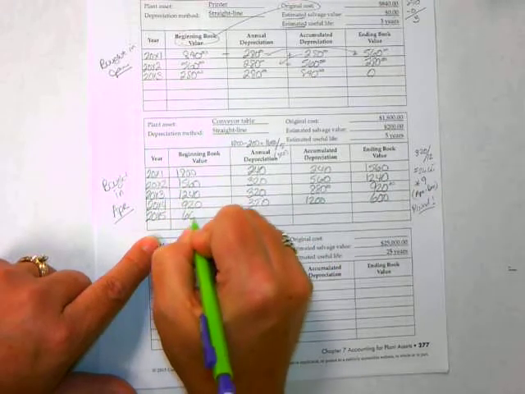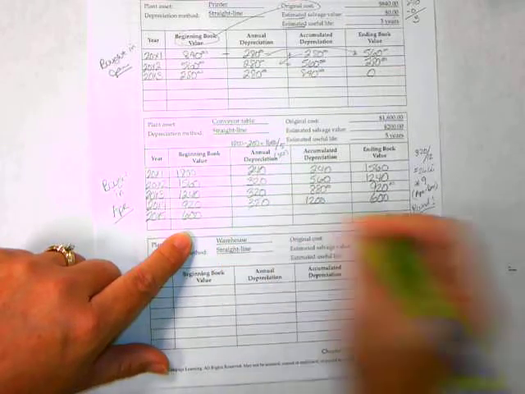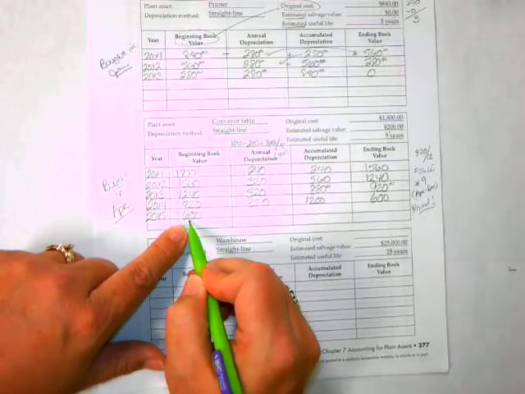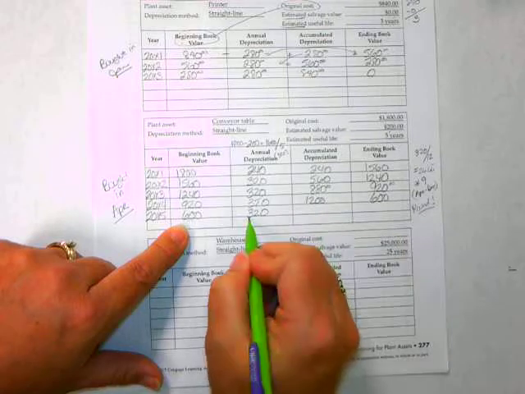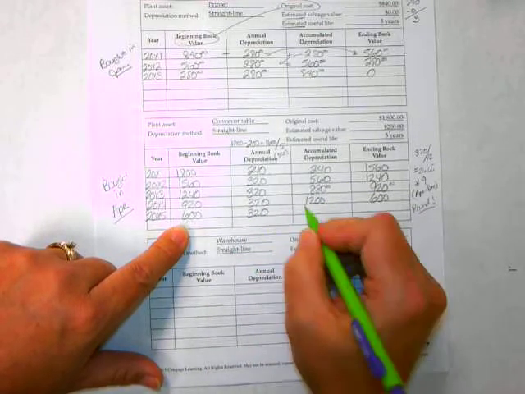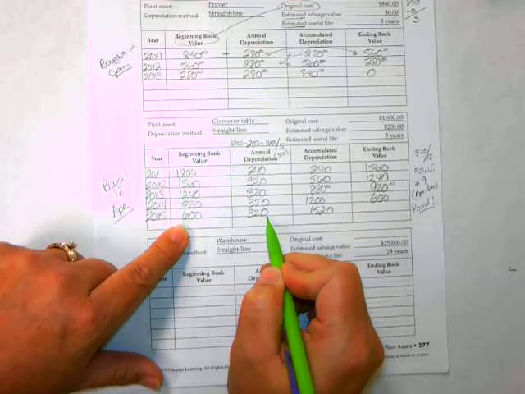20x5, I've got 600. Okay, I'm still not down to my 200 yet, right? My plant asset is still worth 600, so I'm still depreciating. 320 accumulated depreciation. This plus this is 1520. This minus this is 280.